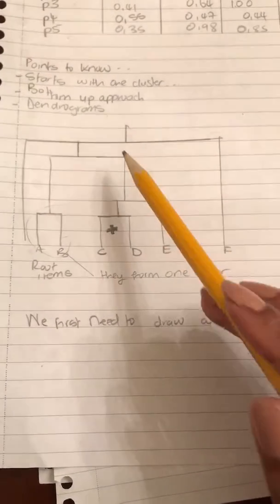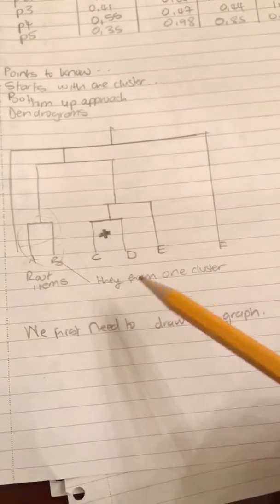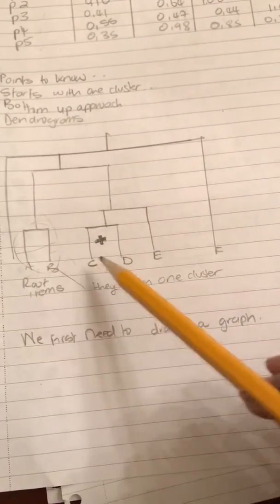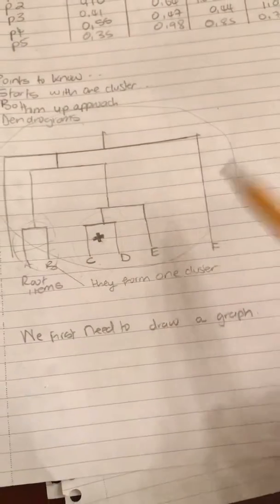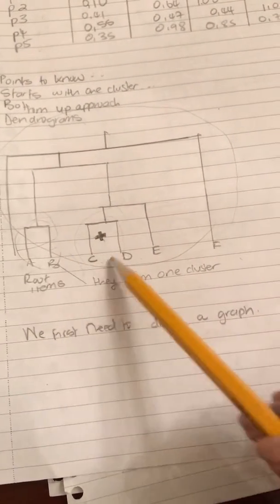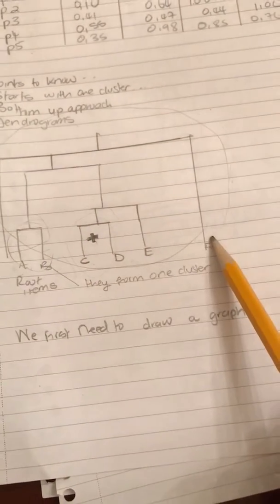For example, when we look at our dendrogram, we see that A and B form one cluster because they're nearest together, and then C and D form another cluster, and then we have A and F, which form the main big cluster. So these would be the items, these letters here, A, B, C, D, E, F, and then they form one big cluster altogether if we combine A through F.